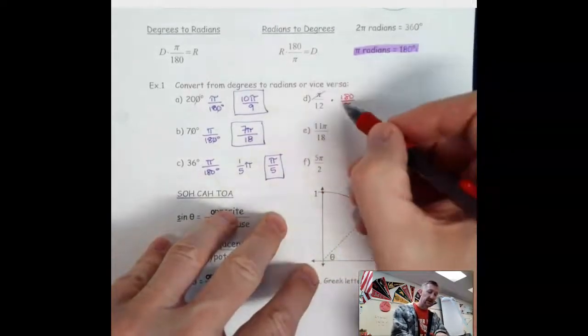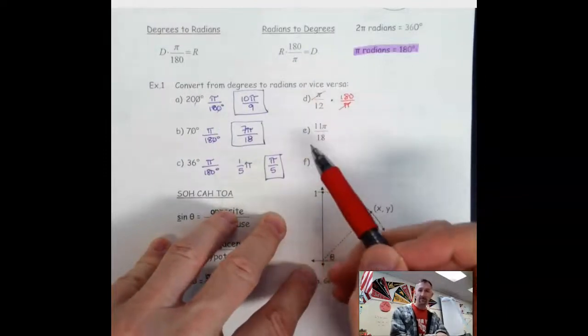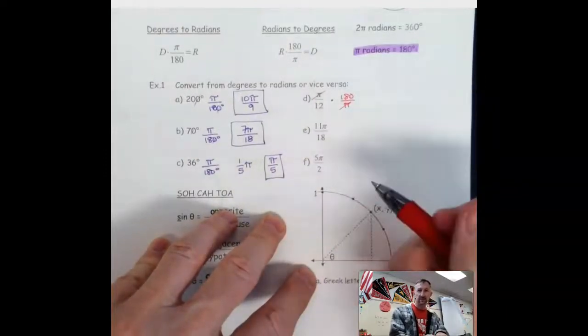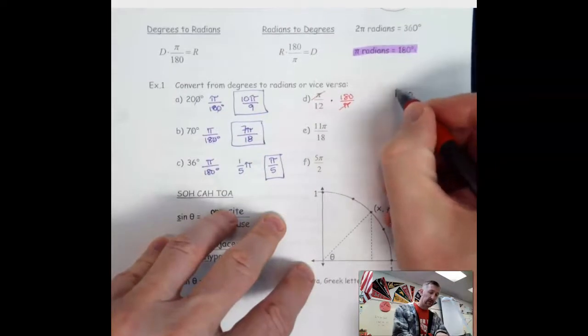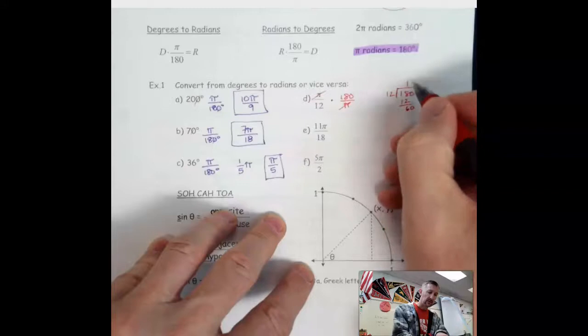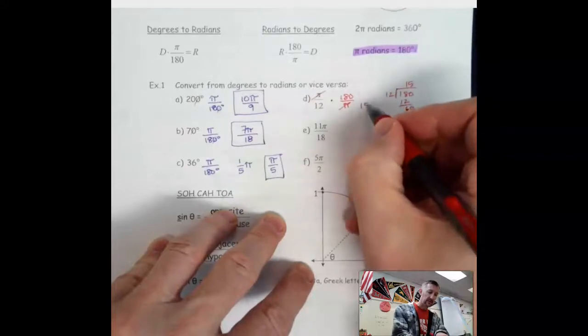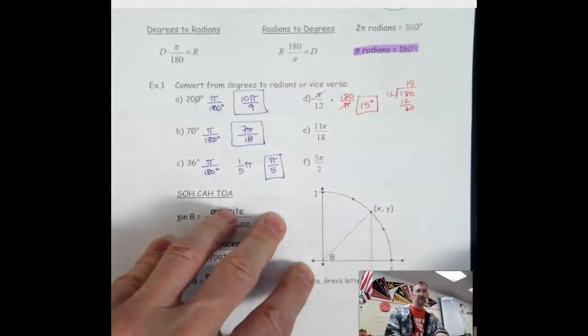These pi's will cancel, but we would get that same thing if we just think pi is 180. That's how I think about it. So maybe you just want to take 180 divided by 12, that's 15 degrees. So pi over 12 is 15 degrees.